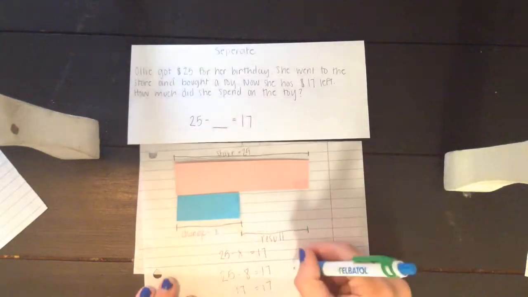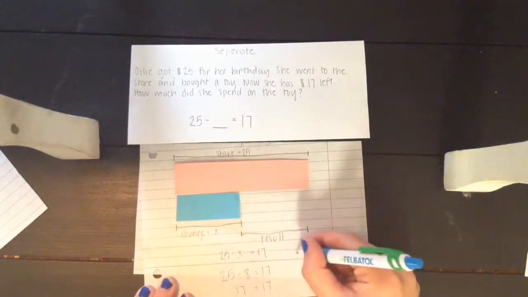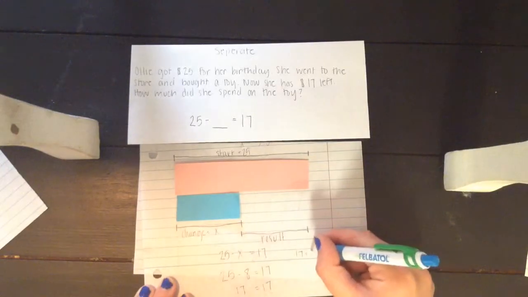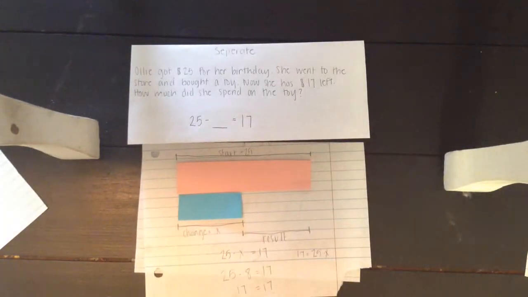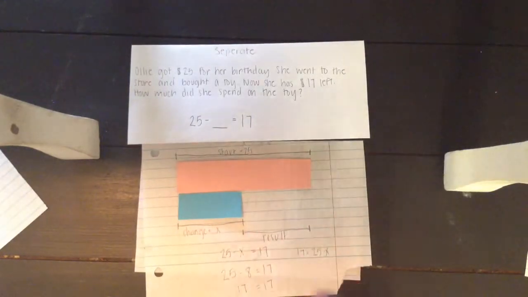Now if I wrote this like 17 equals 25 minus x, that doesn't change it at all. It doesn't matter which side the variable is on, the equal sign. As long as both sides are balanced at the end, you are doing your math problem correctly.